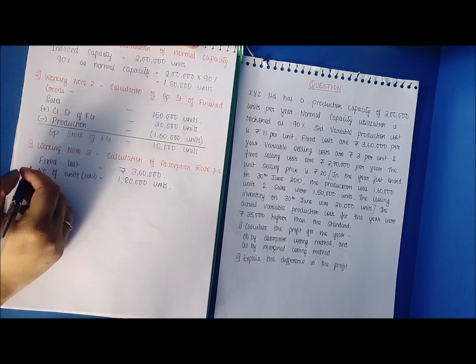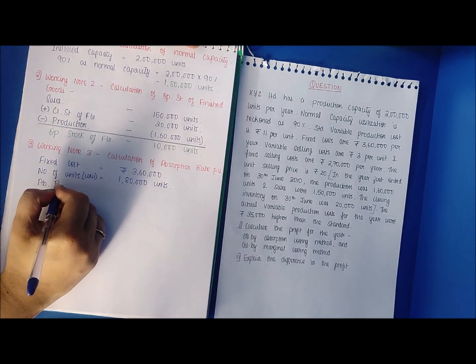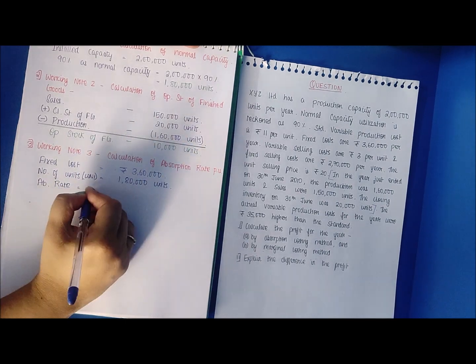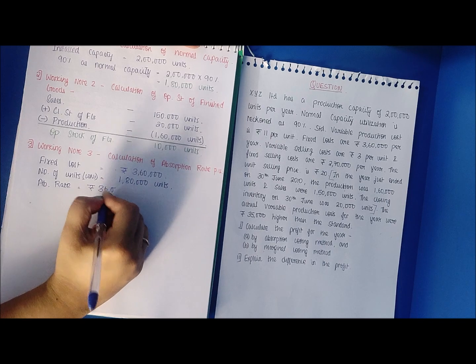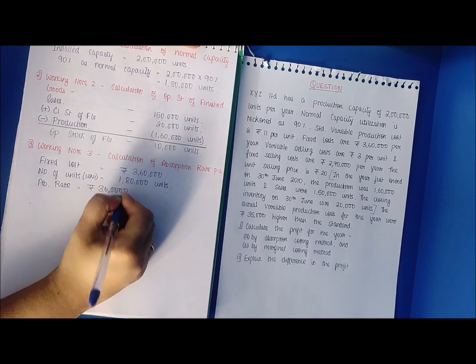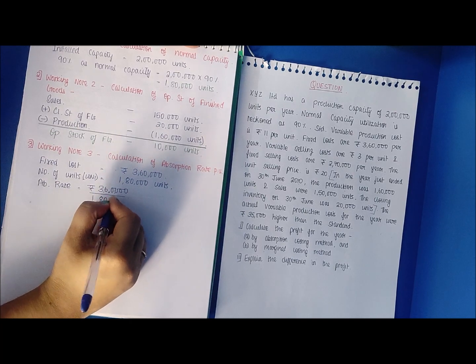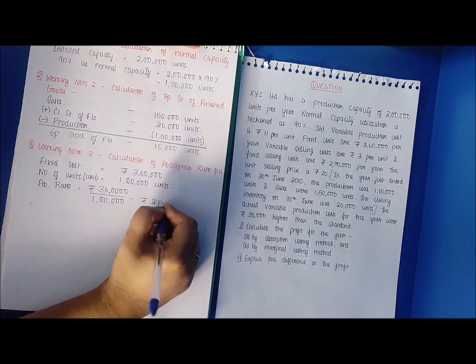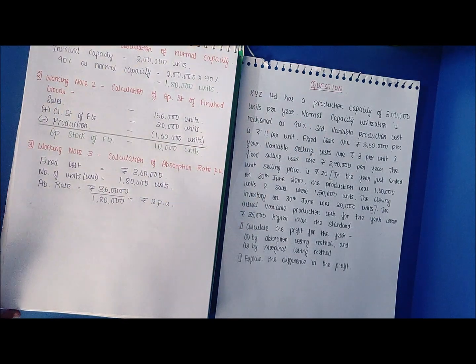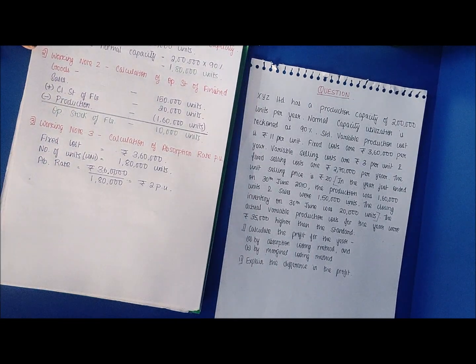So that brings us to the absorption rate, which is equal to rupees 3,60,000 divided by 1,80,000 units, that is equal to rupees 2 per unit. Now we are good to go with our income statement under absorption costing.